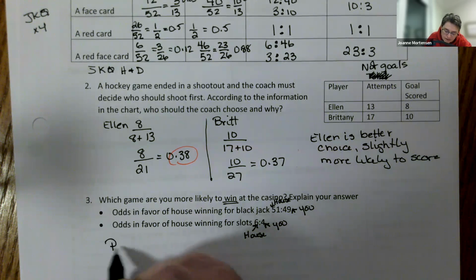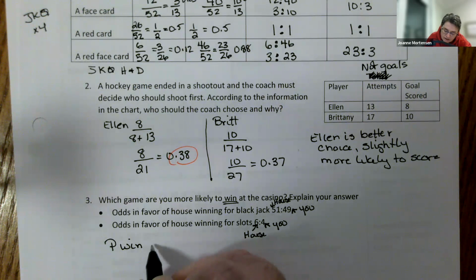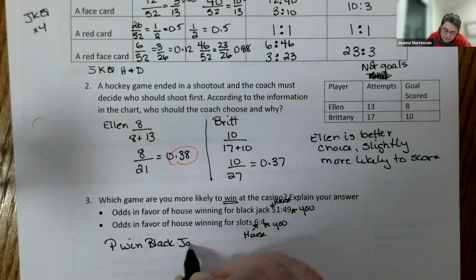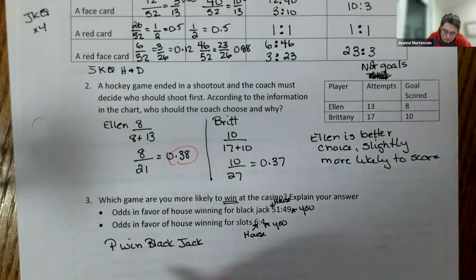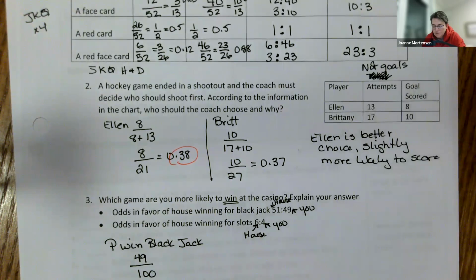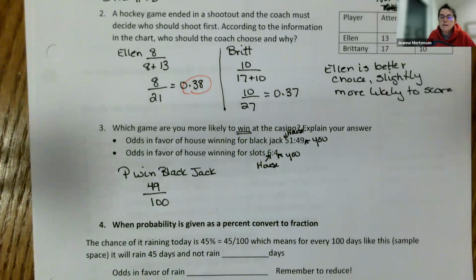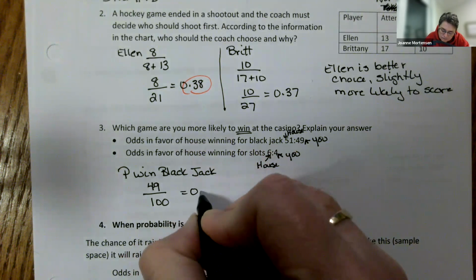So probability of winning at blackjack. So me or you, 49 out of 100. Because again, I'm adding them together to get that final. So that's 0.49.